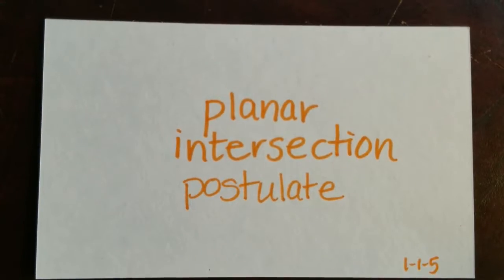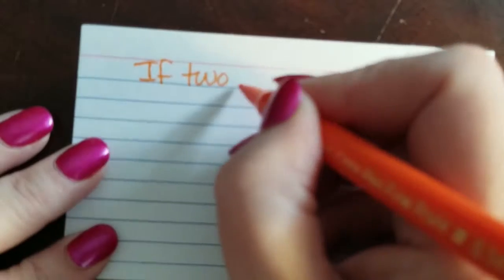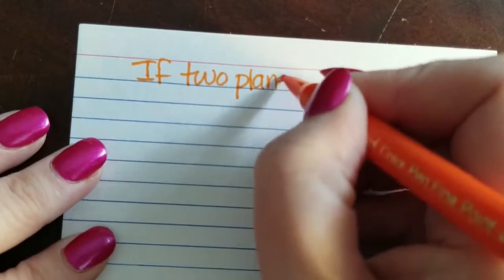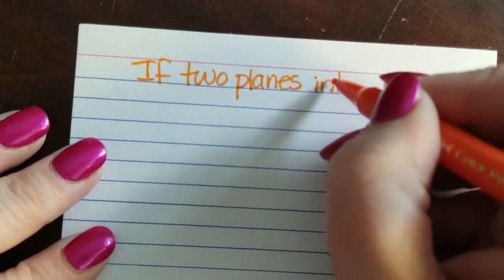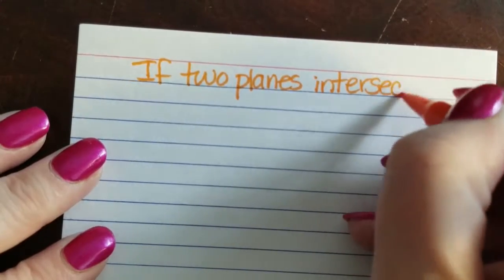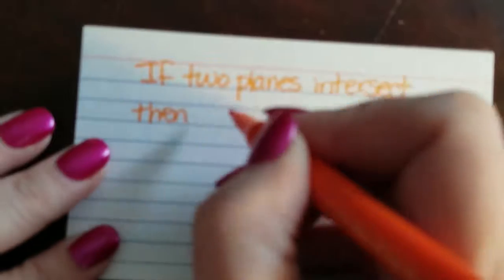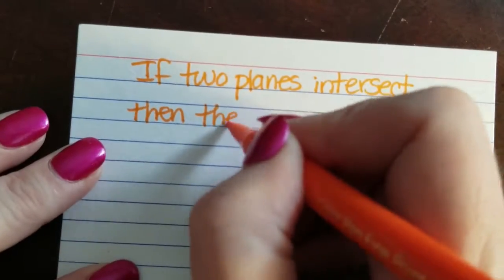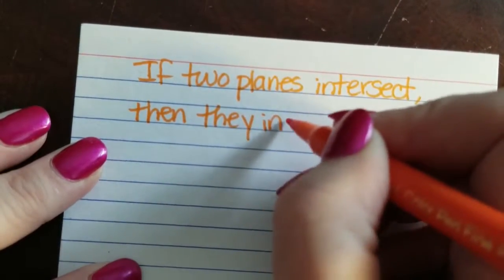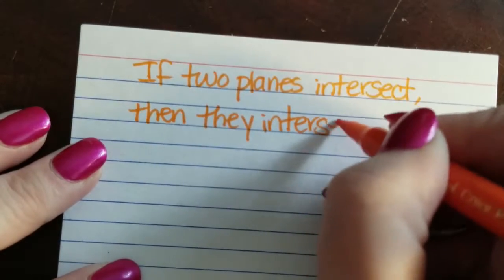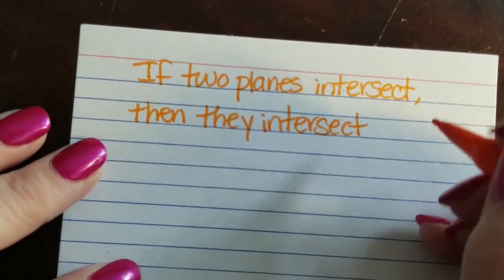And our planes can also intersect, so we have a planar intersection postulate, which states if 2 planes intersect, then they intersect in exactly one line.